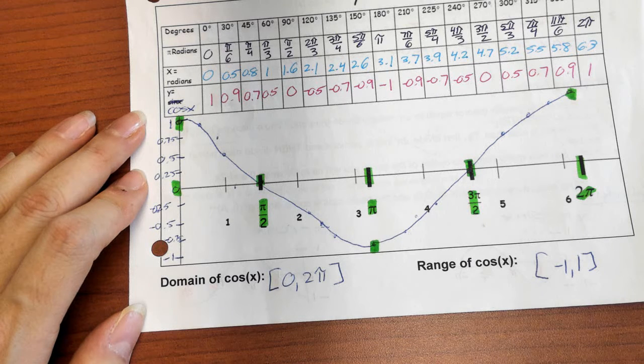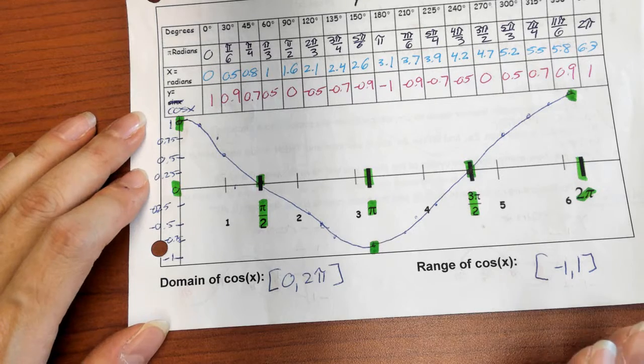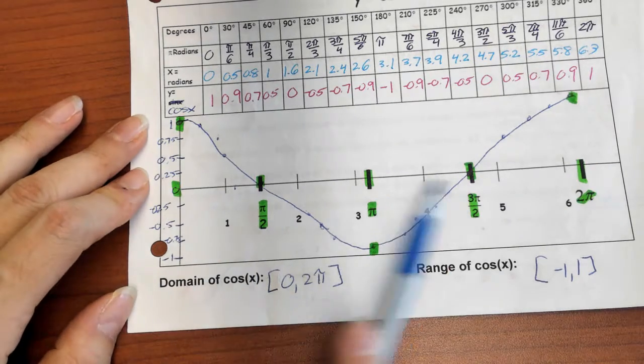So again, that's just an exercise to see what it looks like. We are not going to graph it like that normally. We are just going to graph these 5 points.